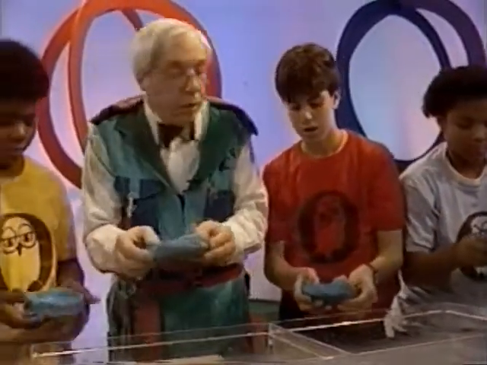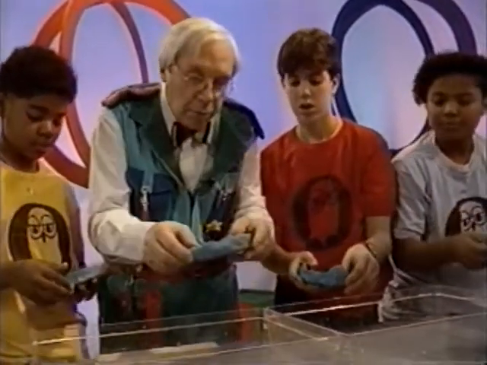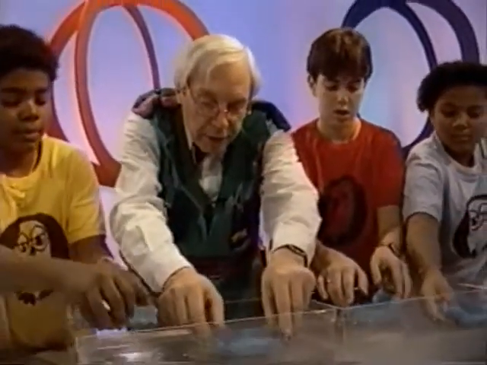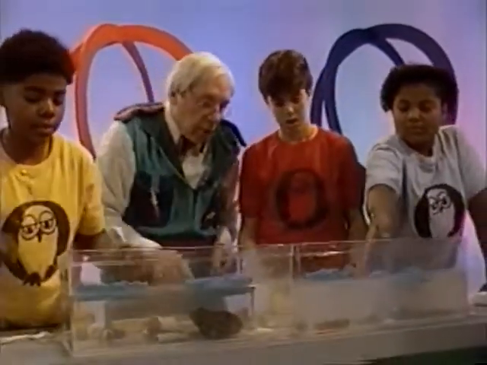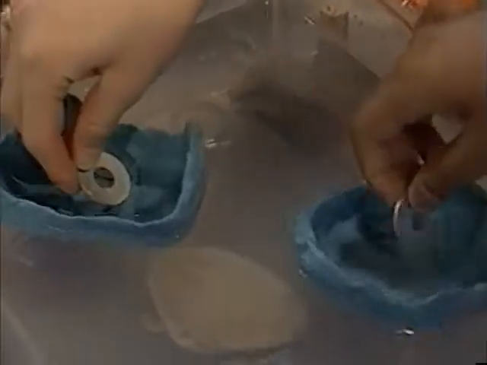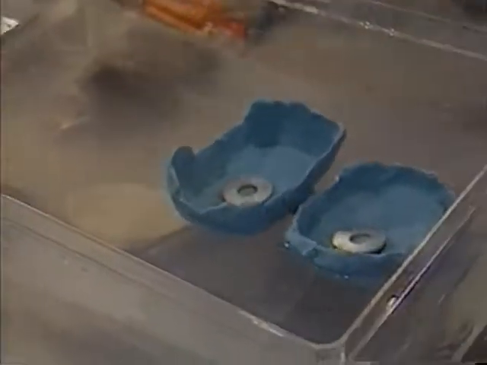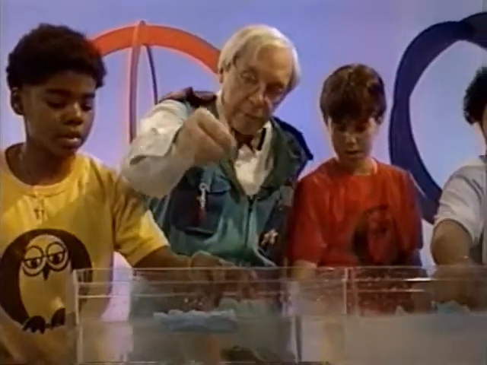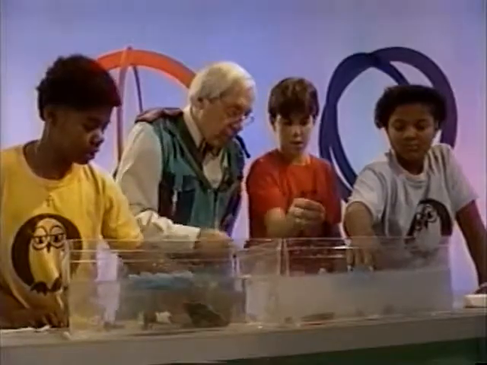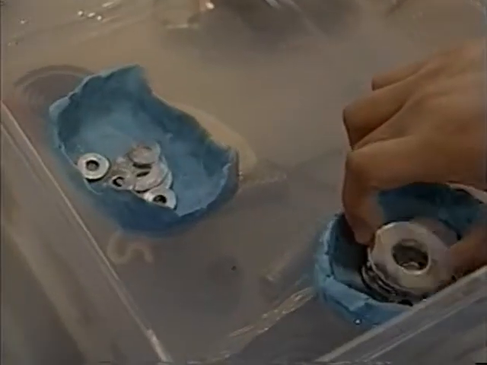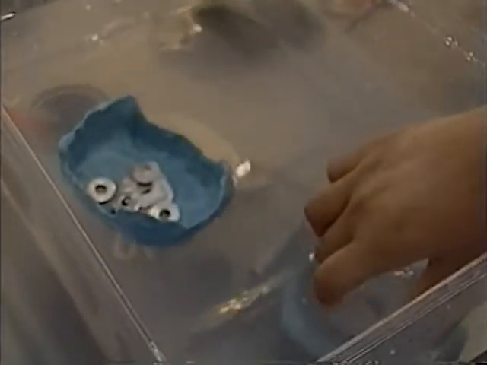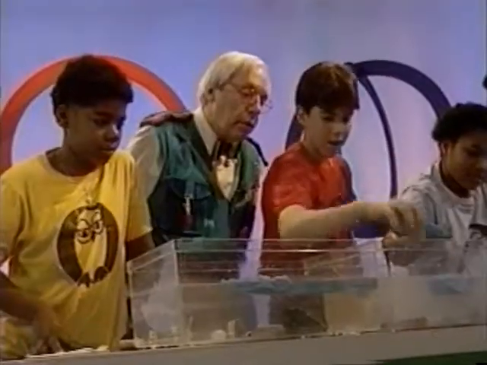Let's see which of these boats, which of our barges here, will hold the most. Now, put one in each. Another one. And another. Oh, down it goes. Lift it off, please.